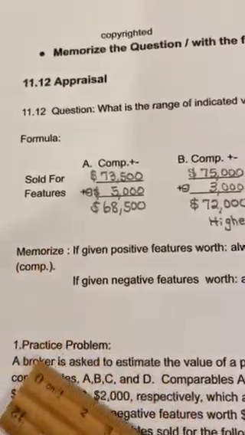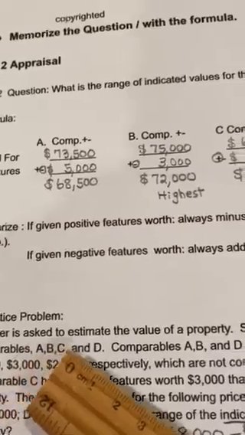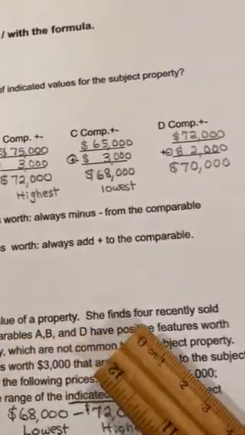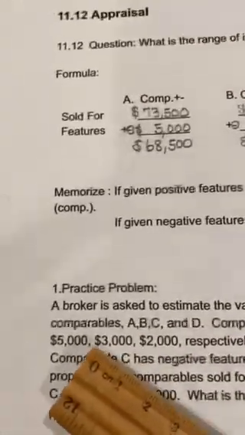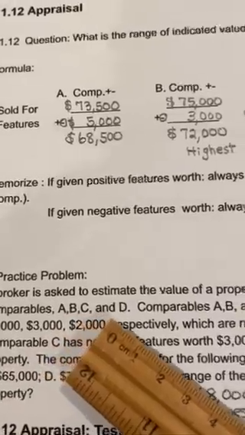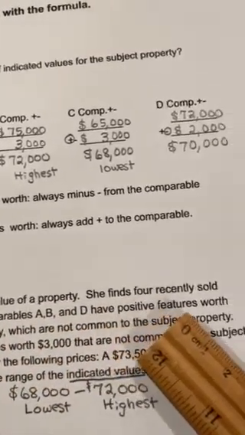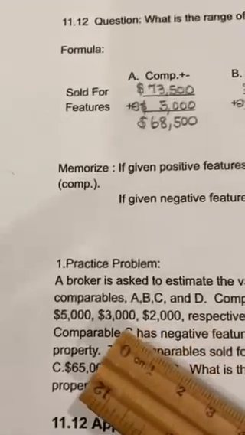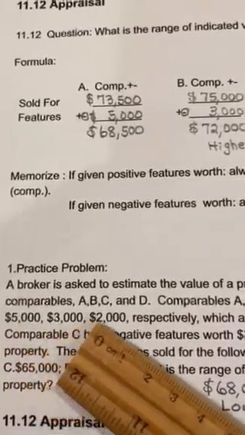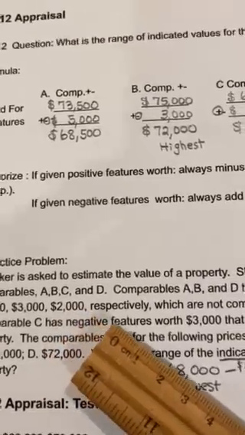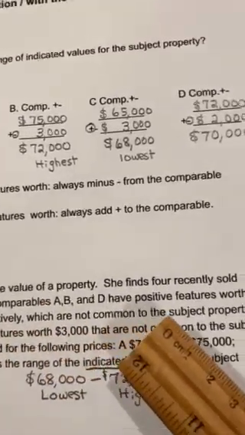Now, let's do a problem. A broker is asked to estimate the value of a property. She finds 4 recently sold comparables, A, B, C, and D. Comparable A, B, and D have positive features worth $5,000, $3,000, and $2,000, respectively, which are not common to the subject property.